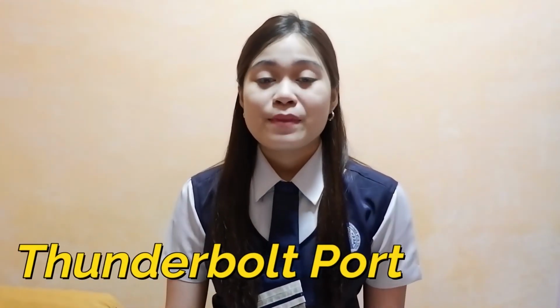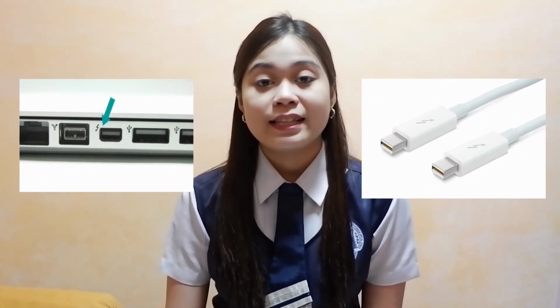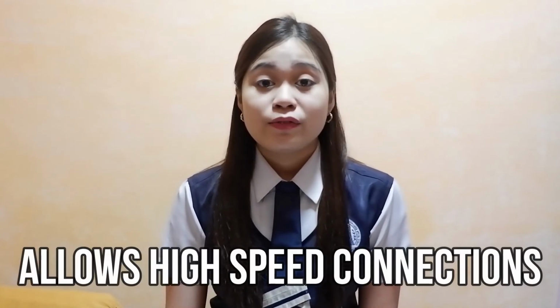Next naman is Thunderbolt. Wala naman siyang pinagkaiba sa function ng DisplayPort kasi parehas sila nakakapag-display ng video output sa mga monitor natin. Pero itong hardware interface na to, dinevelop naman to ni Intel, and it allows high-speed connection for peripheral devices such as hard drives, video capture solutions, and it can also send high definition of video and audio signals.